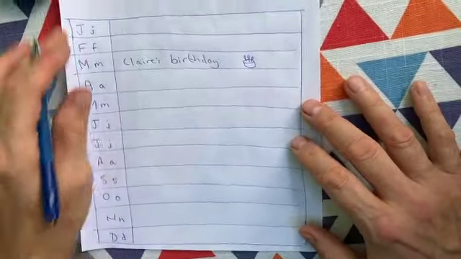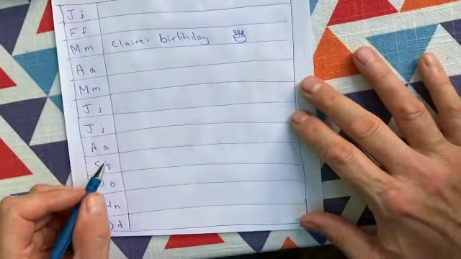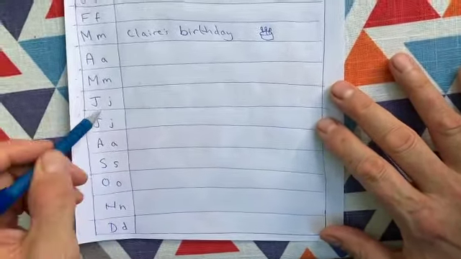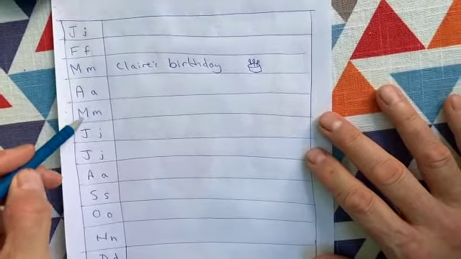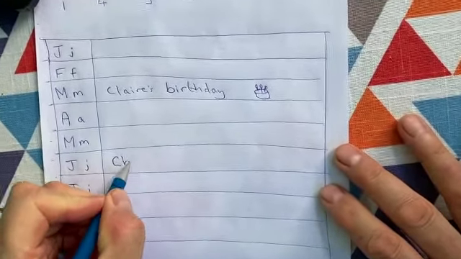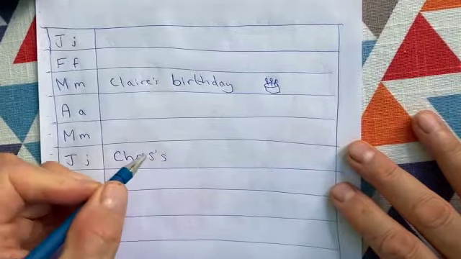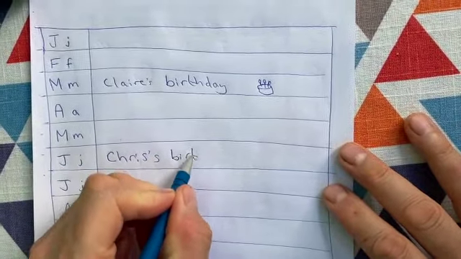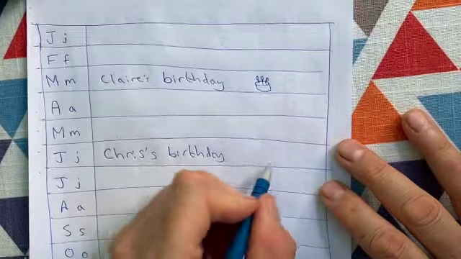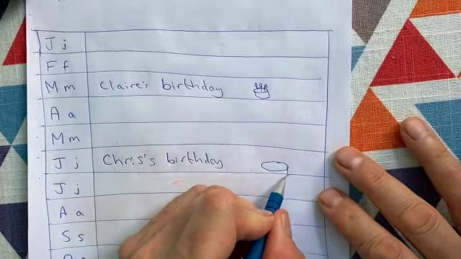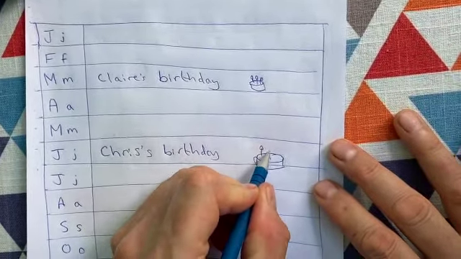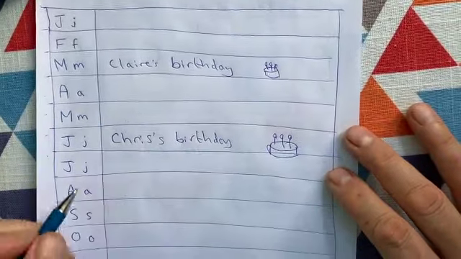Now I know what I'm going to write on so that Claire doesn't forget. We're going to write in June, Chris's birthday. Very good. I'm going to do an even bigger cake with candles on top. That's great.